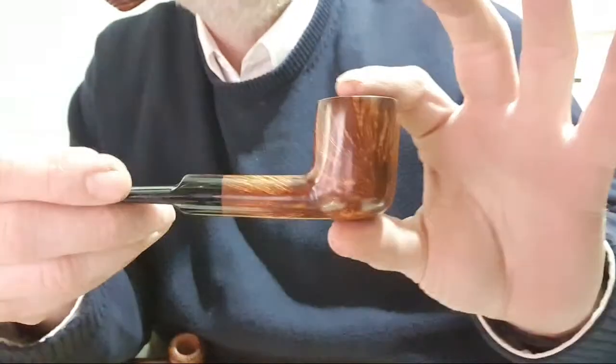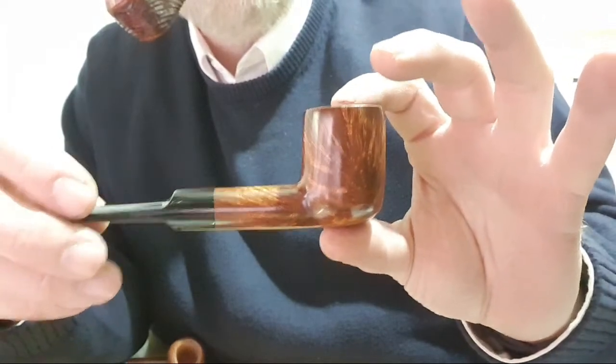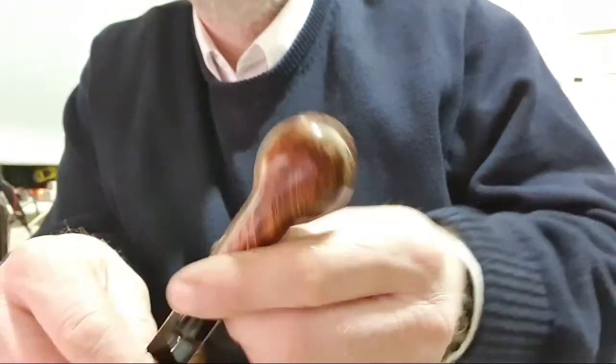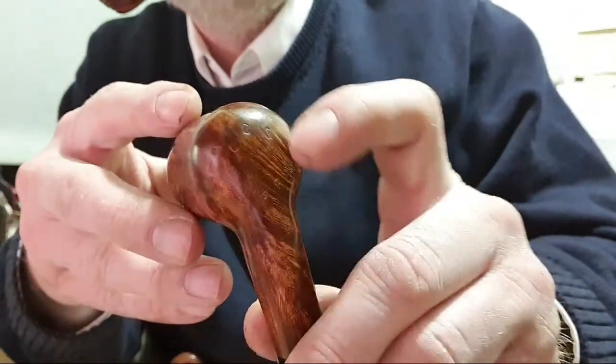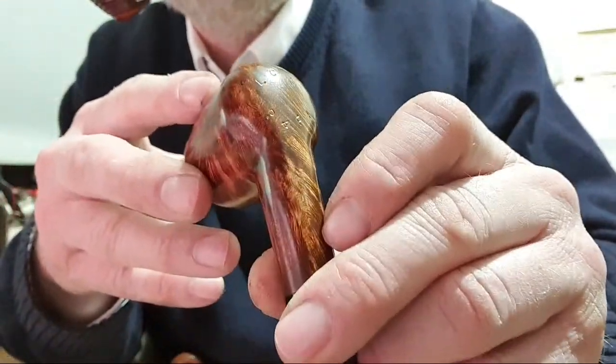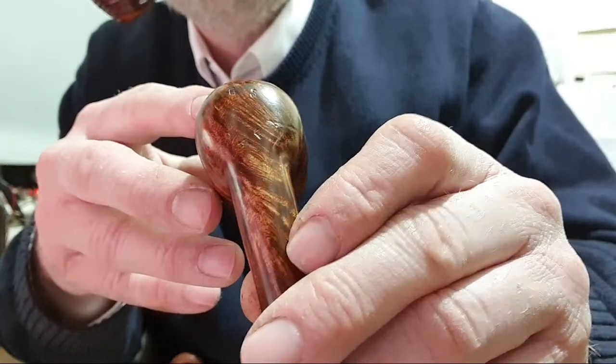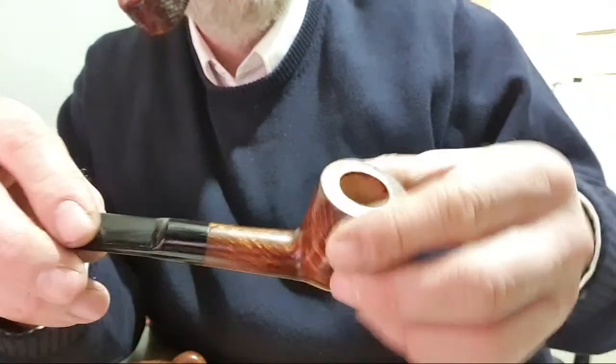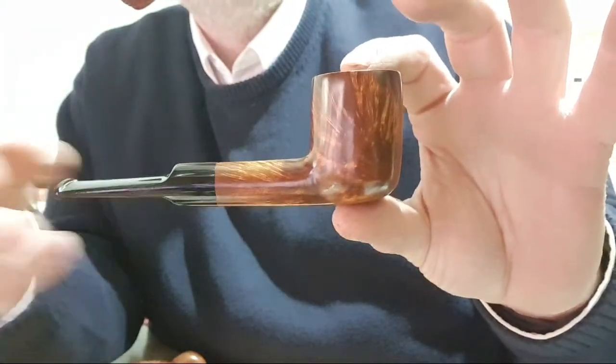You guys remember this pipe? This is a pipe that I did with my son, Rafi. I don't know if you can get the stamping there. On the bottom it says Rafi. It's a good while ago that I made this pipe with him. Handsome looking billiard.